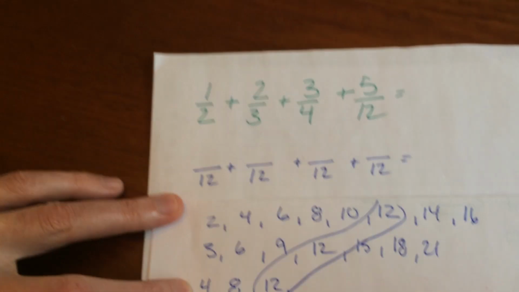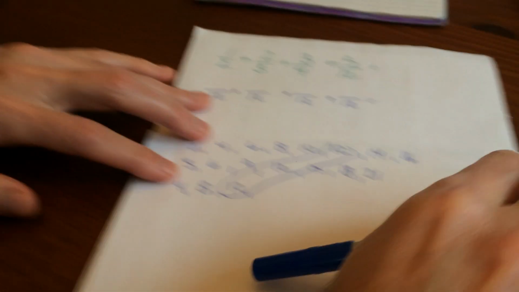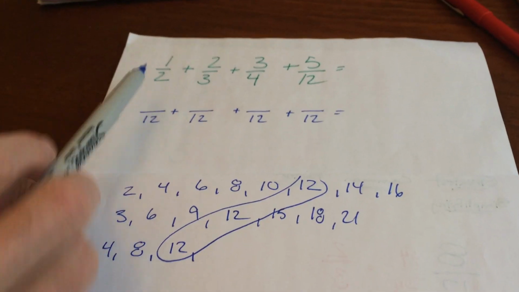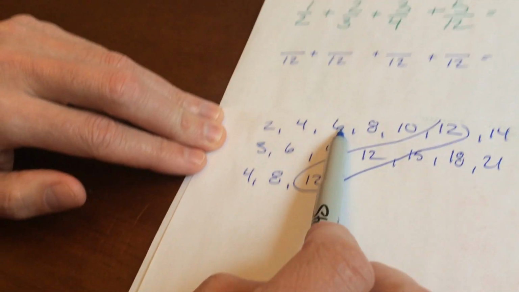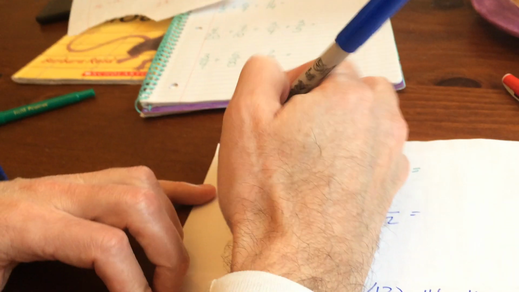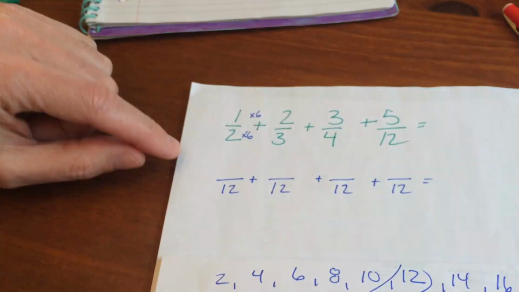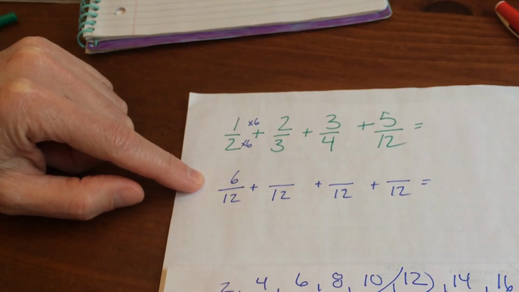Okay? So now I can take this piece of paper and put it away. Or I can still keep it because it's going to help me a bit. Okay, so what do I multiply 2 by to get to 12? 1, 2, 3, 4, 5, 6. So 2 times 6. Whatever I do to the bottom, I do to the top. So my answer is going to be a 6 right there.